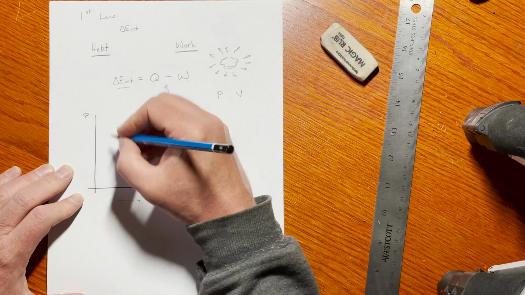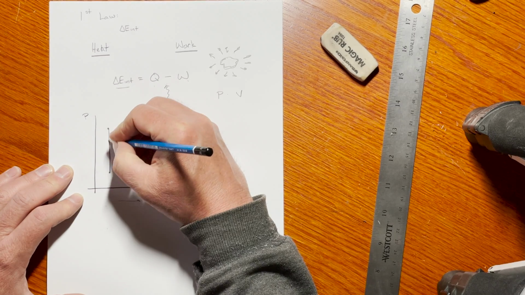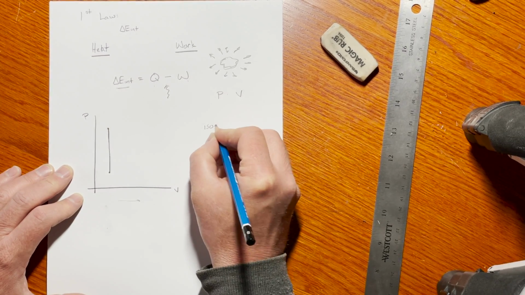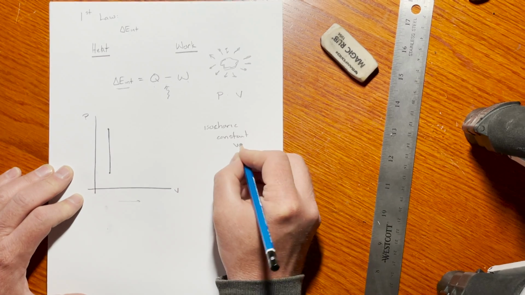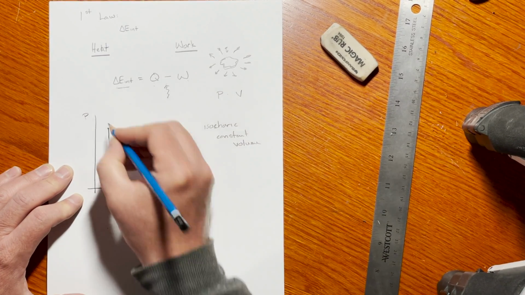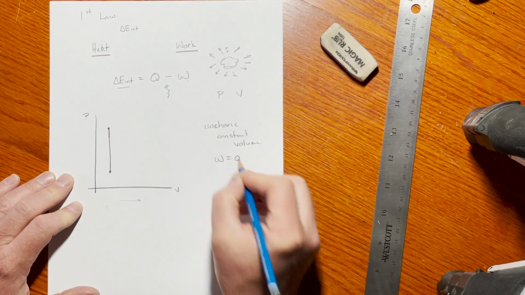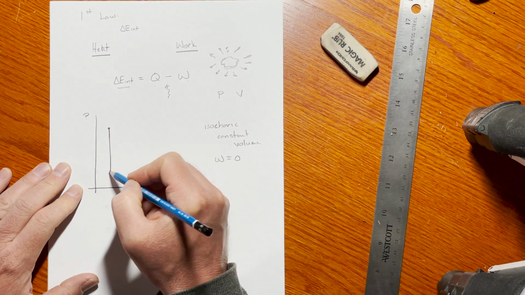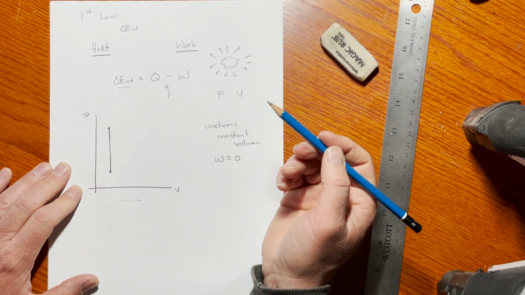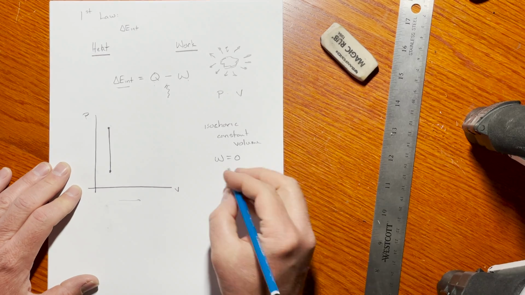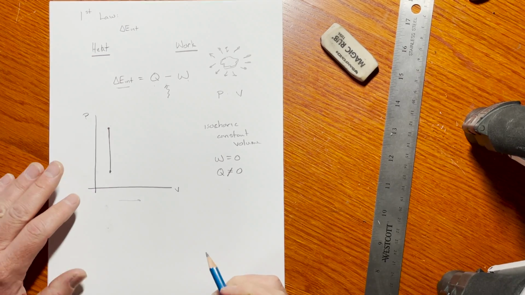So let me write down a few of the different types of processes you can do. One is what's called a constant volume process, or isochoric. Because it's constant volume, there's no work, so the work is equal to zero. But since I am changing the internal energy, if I increase the pressure of a gas at a given volume, that's going to increase the temperature. Since I'm increasing the energy, there has to be heat exchange, so the heat is not equal to zero.